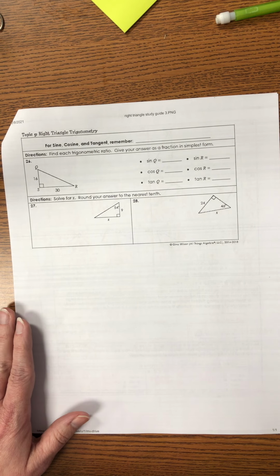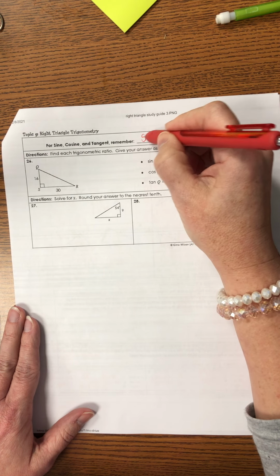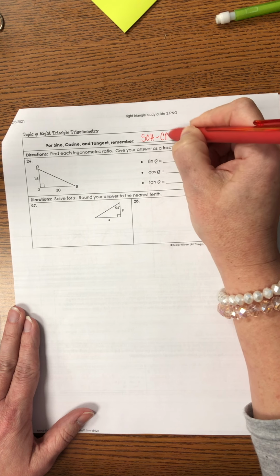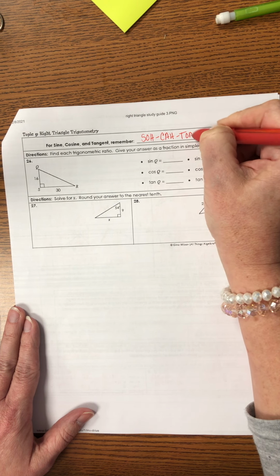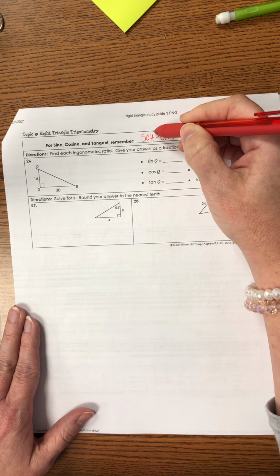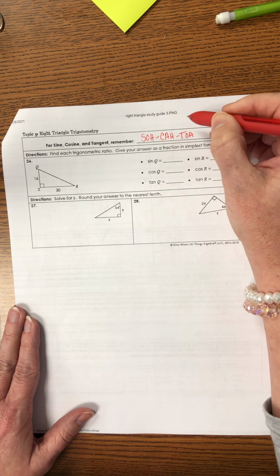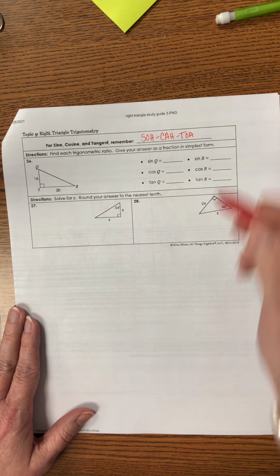Okay, let's look at page 3. For sine, cosine, and tangent, remember SOHCAHTOA. Sine is opposite over hypotenuse, cosine is adjacent over hypotenuse, and tangent is opposite over adjacent.